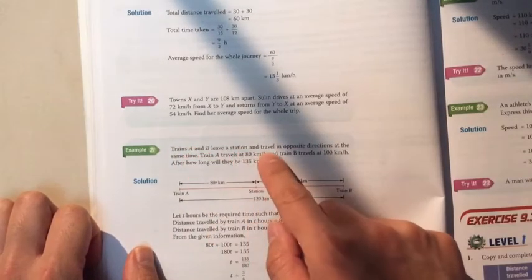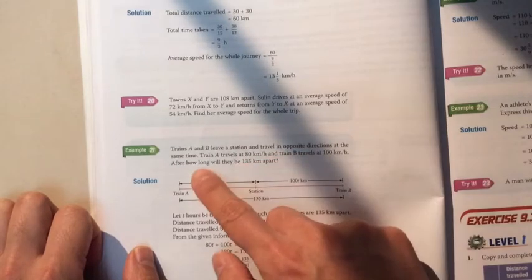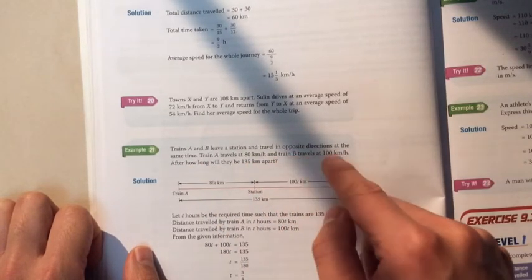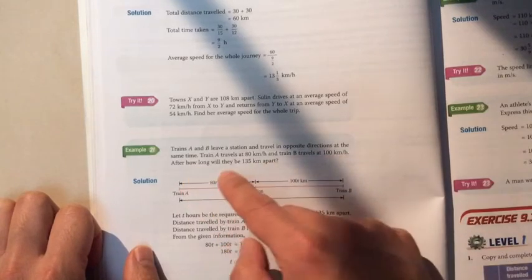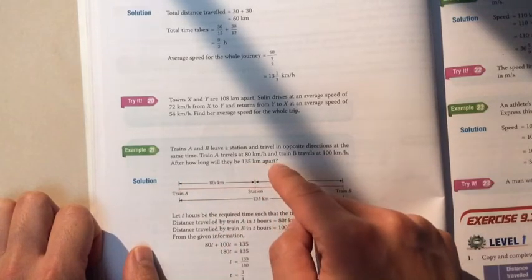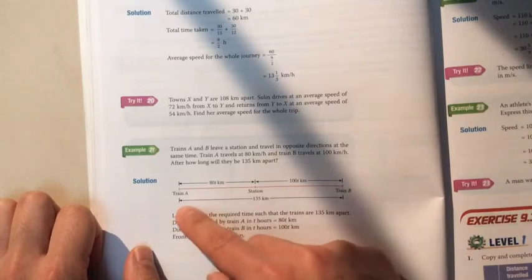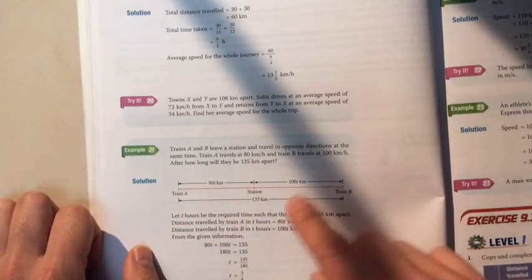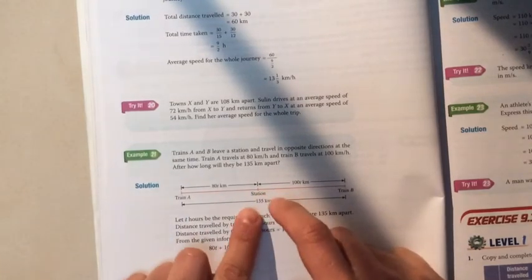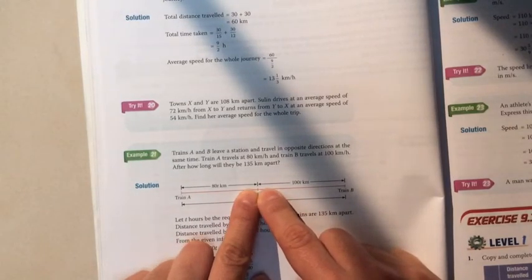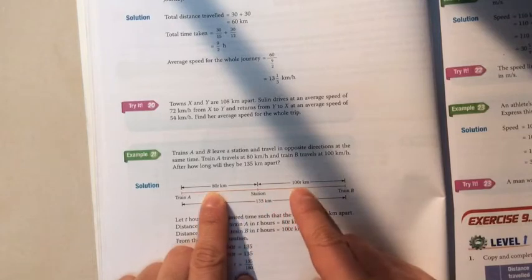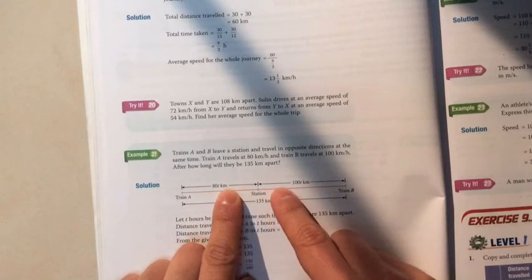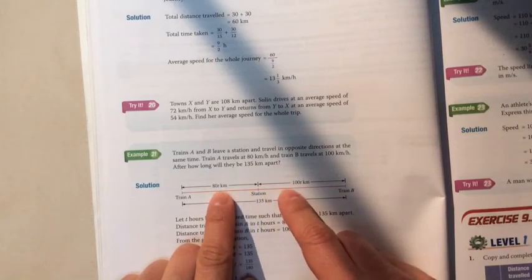Trains A and B leave a station and travel in opposite directions at the same time. Train A travels at 80 kilometers per hour and train B travels at 100 kilometers per hour. After how long would it be 135 kilometers apart? Now, a diagram in this case will be helpful to illustrate how exactly this problem works. Both trains are at the station and they're moving in opposite directions. So that means both of their movements will make them further apart.